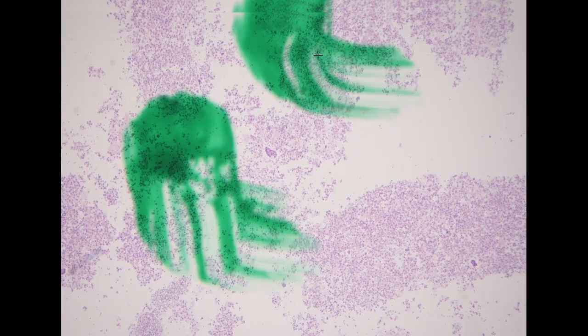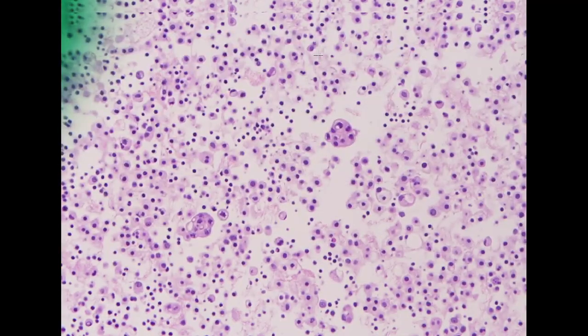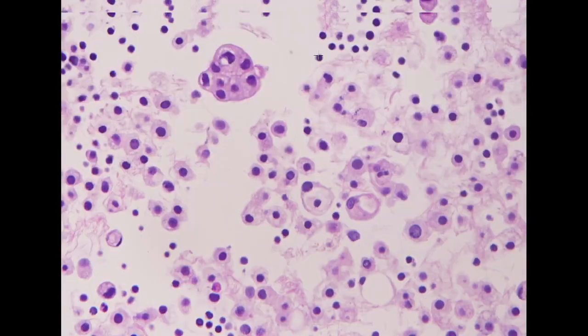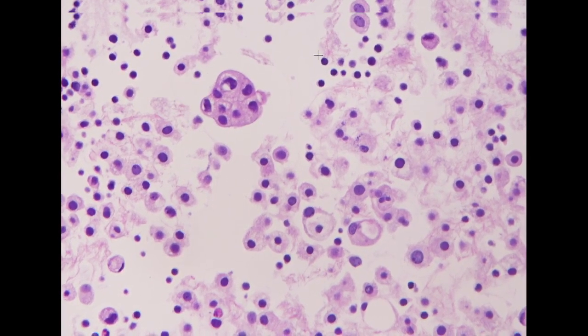However, in the cell block preparation, we do identify a few more clusters of cells with a glandular arrangement and with a traction artifact.